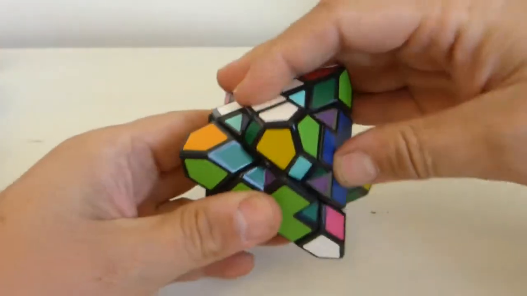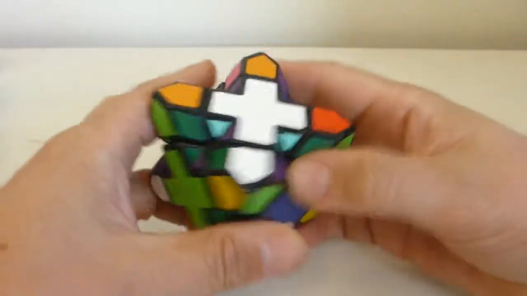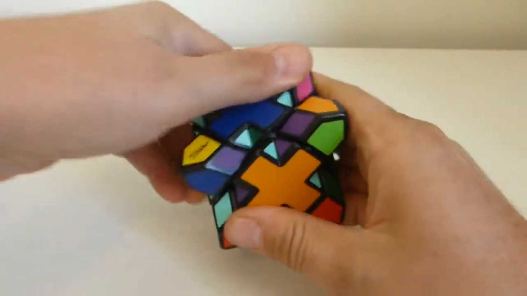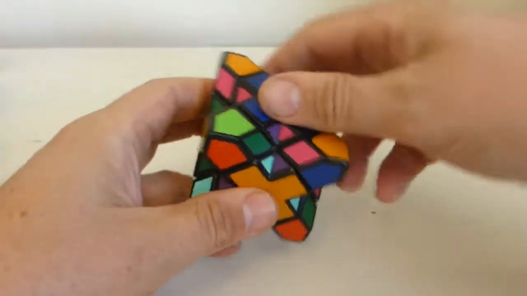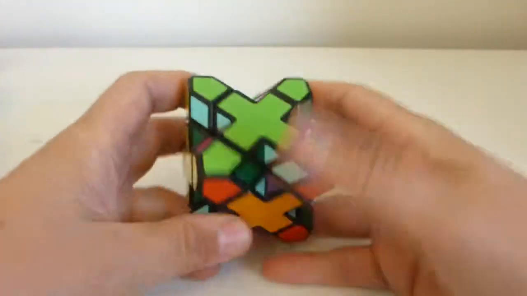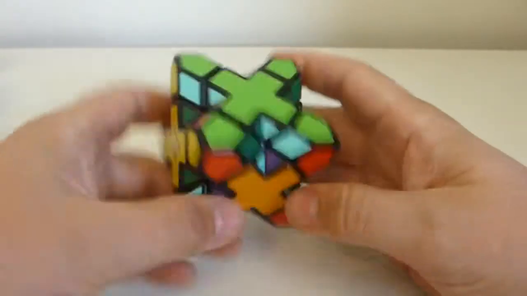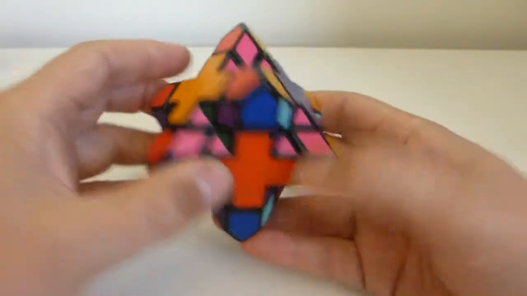And I did also say this was a terribly turning puzzle, so bear with me. Okay, so the green's in, the white's in, that yellow's in, so that should just leave 3.